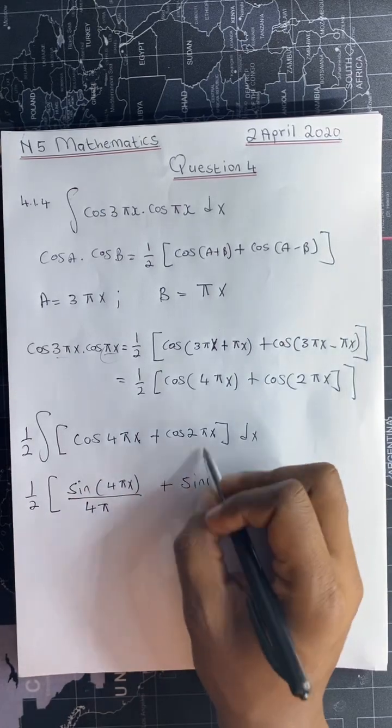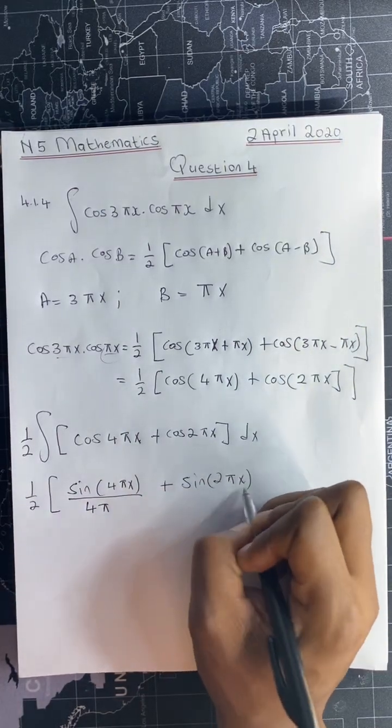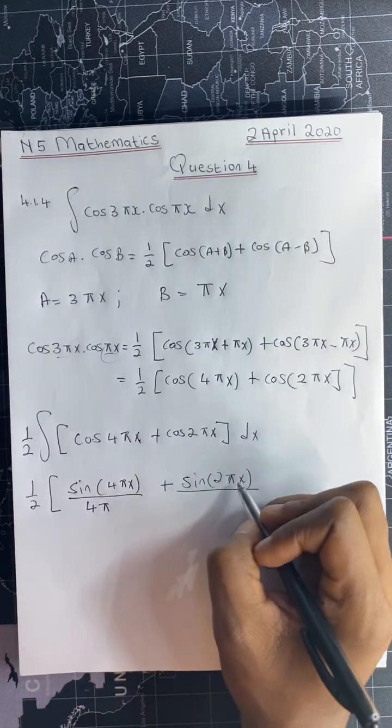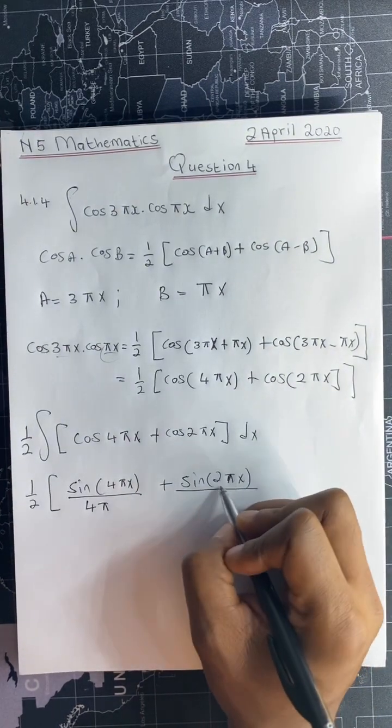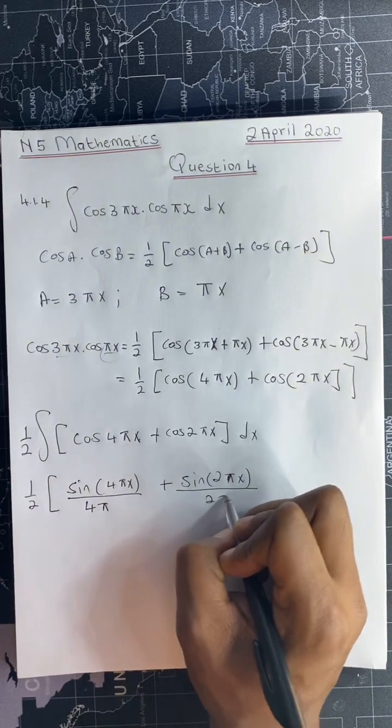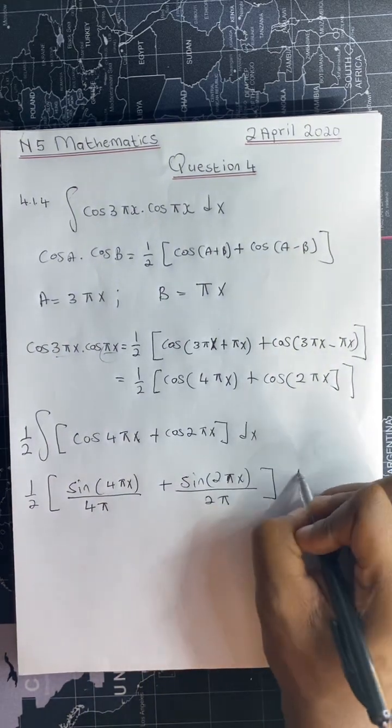and the integral of cos is sine, but this is 2 pi x, and we have to divide by the derivative of this 2 pi x, which is 2 pi plus c.